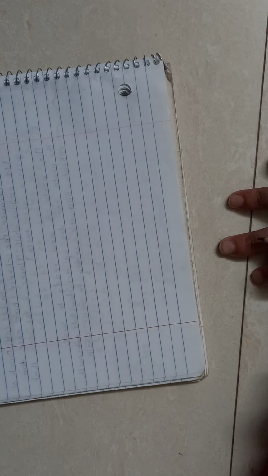Vectors are those quantities which have both magnitude and direction. Examples are position, force, displacement, velocity, acceleration. So I hope you can understand what vectors are. I won't go into detail. So this is the triangle law of vector addition.